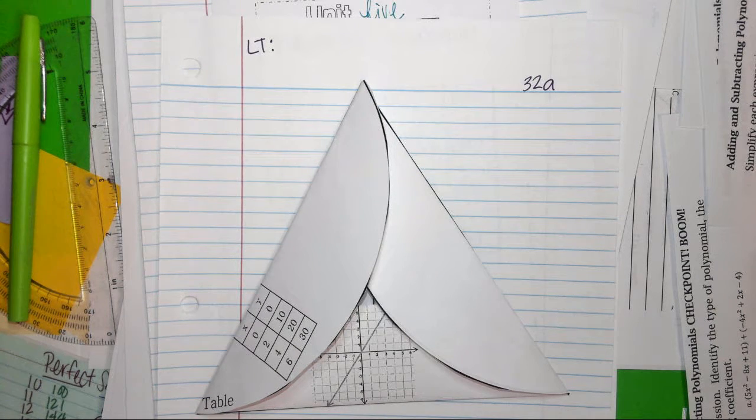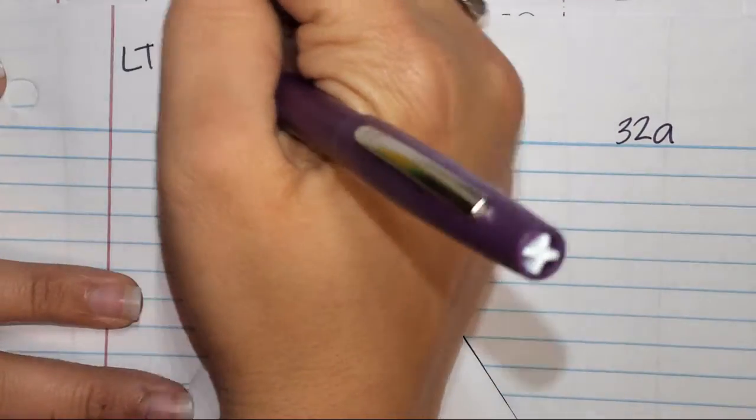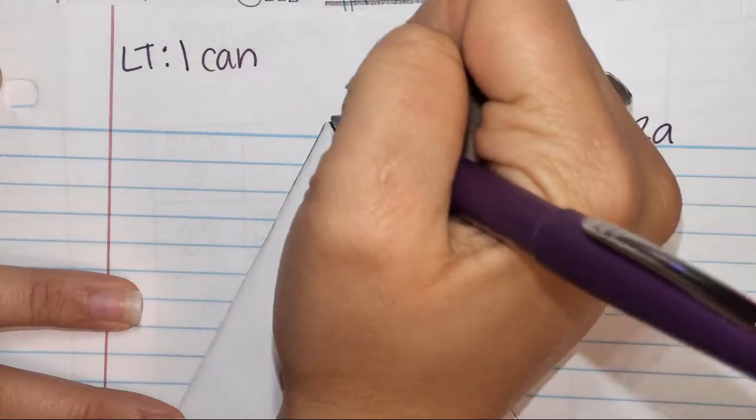Now, I'm not repeating myself again. I'm writing down the learning target and then we are starting. I would suggest that you write down the learning target because once I finish, we're starting.